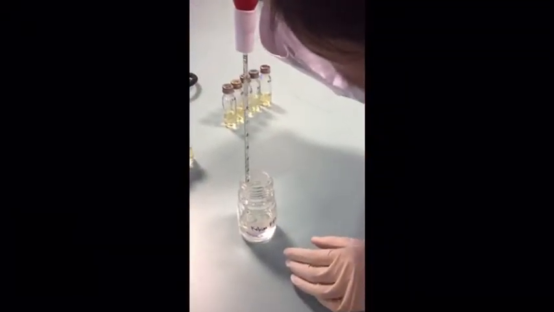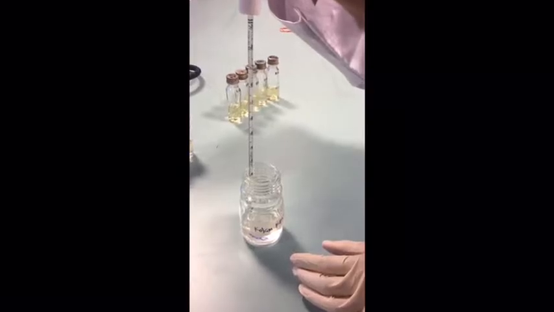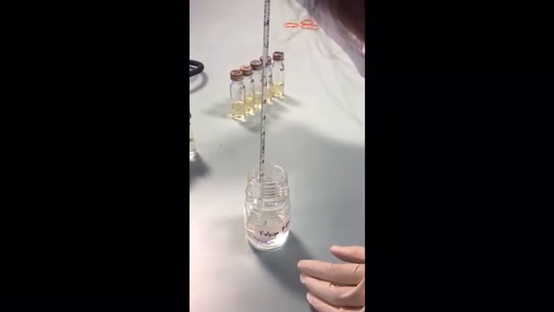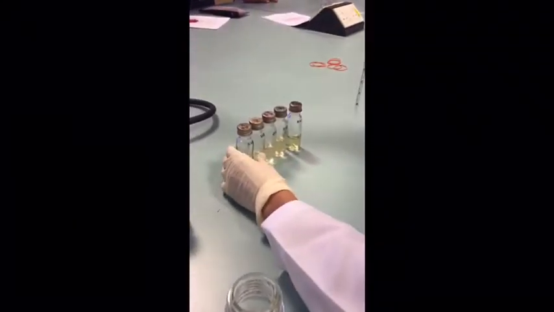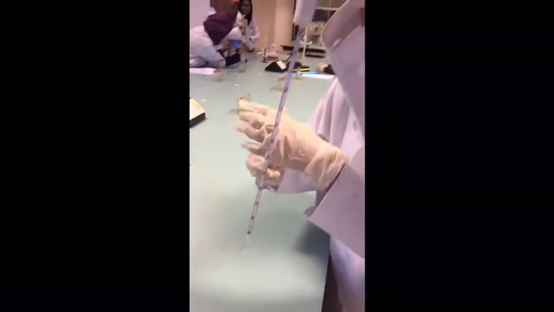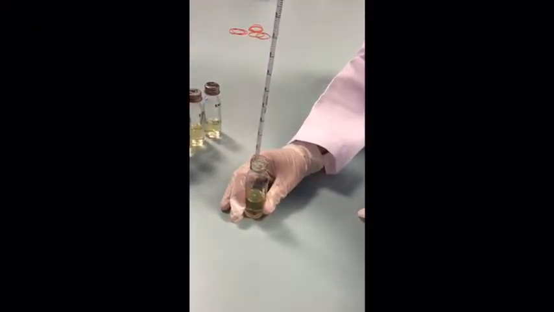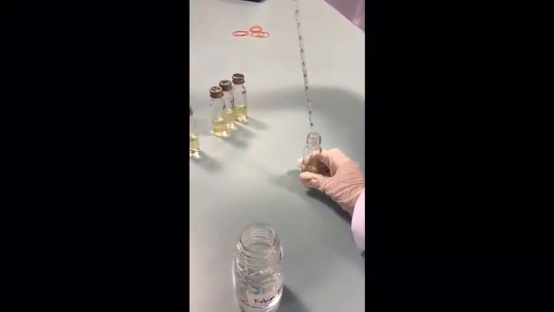And for the last 5, we will transfer 0.1 ml of the sample into the last 5 broth solution. And we will repeat the same step for the last 4.